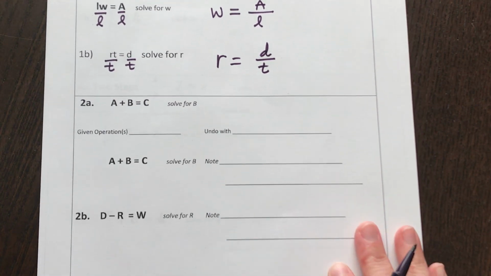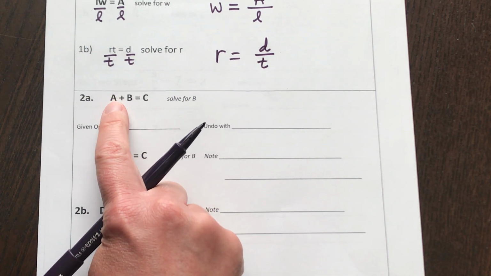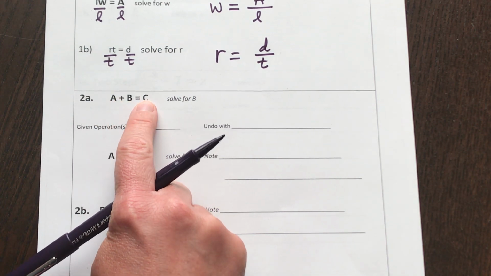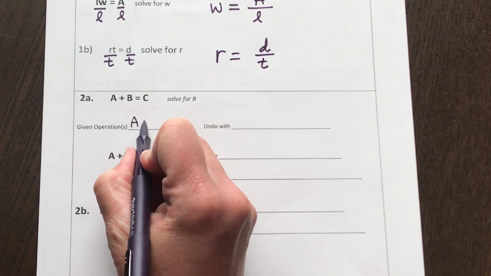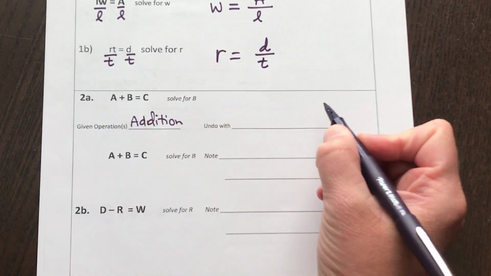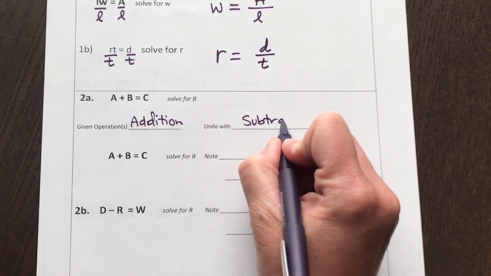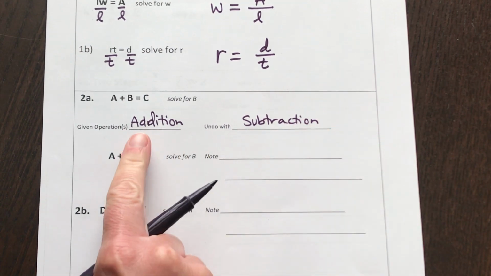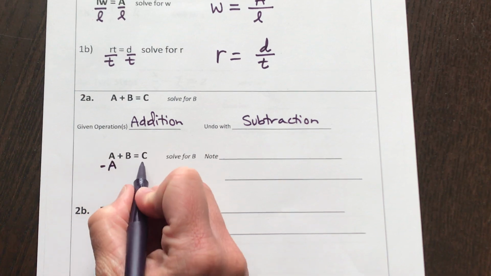Now here's a couple more examples, but with different operations. So in this example, I have a plus b is equal to c. And the given operation that I see here is addition, because there's a plus sign. So I'm going to undo addition with subtraction. So if I solve for b, that means I want to get the a moved to the other side.